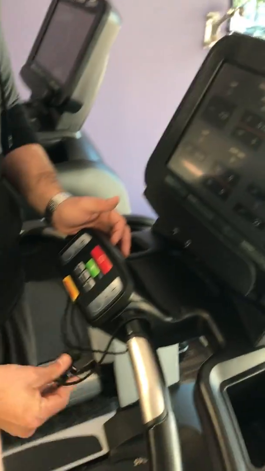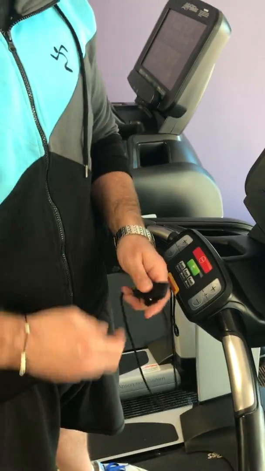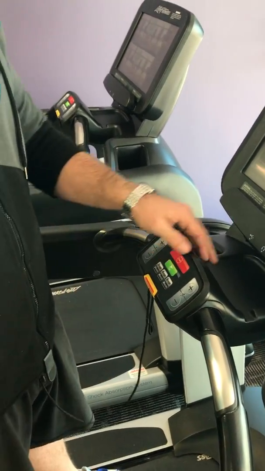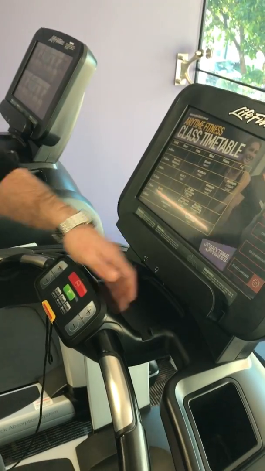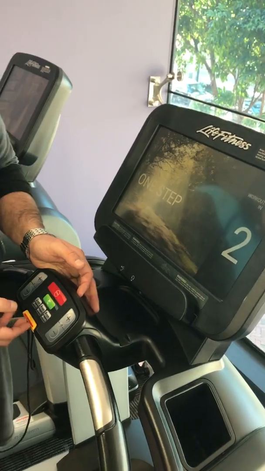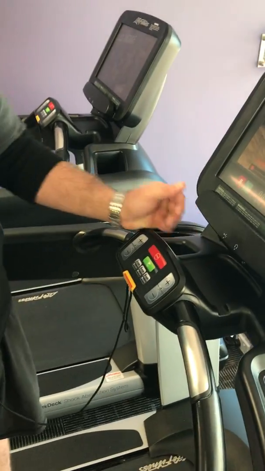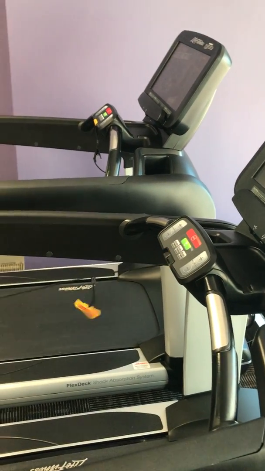If you're concerned about safety, as always, unwrap this and chuck it onto yourself. And when we're starting to go, this is connected by a magnet, and if this pops off, it'll stop the machine straight away.